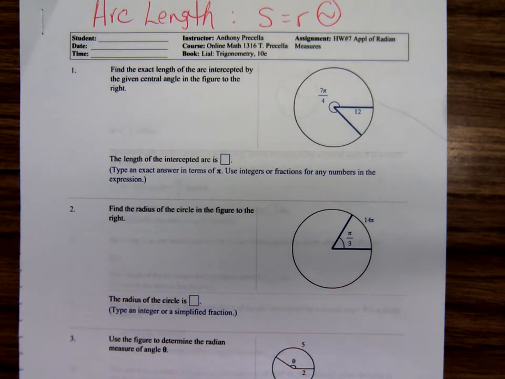This is Mr. Precella in my trigonometry class, and today we're going to be looking at some applications of radian measures. The last time we defined what 1 radian was, and we made the big connection that pi radians was 180 degrees. And today we're going to look at applications, in particular one major application, the arc length formula. Okay?